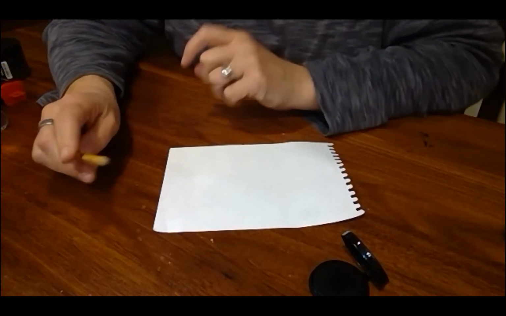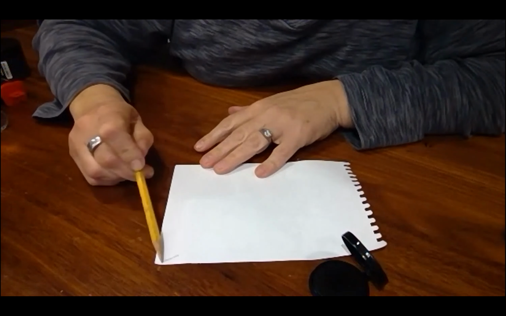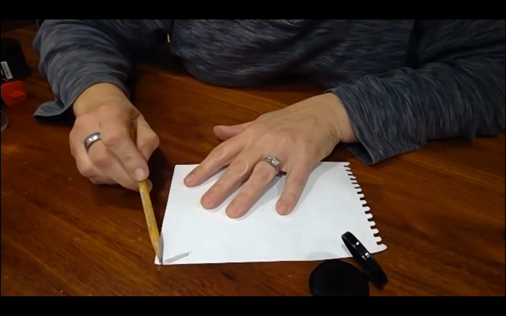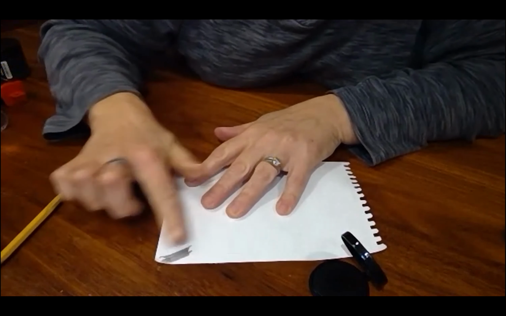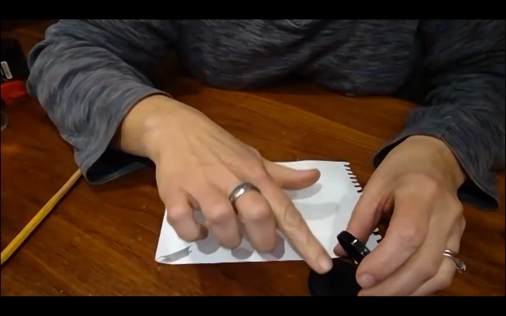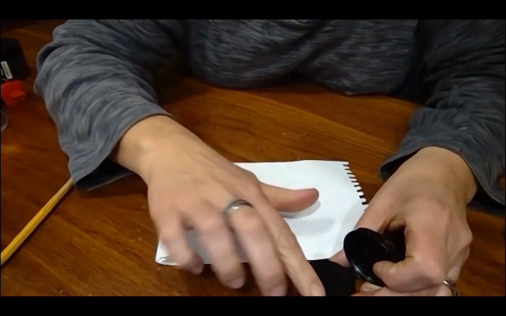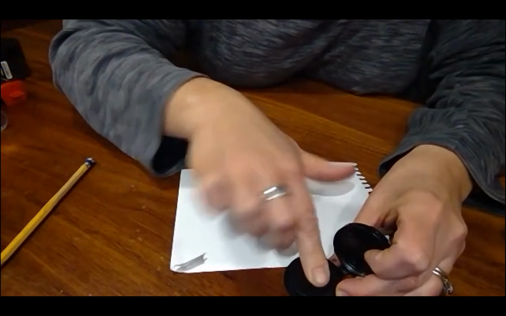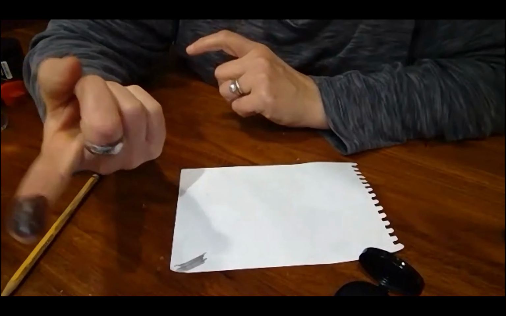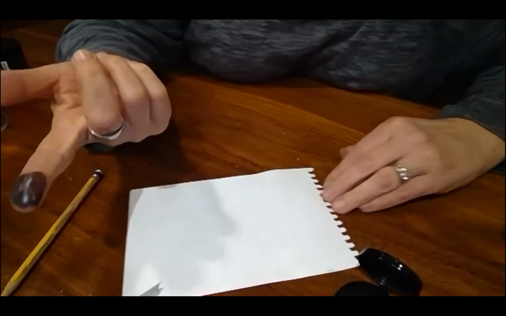Some people found that they could actually use pencil graphite, and so then they would rub their finger around in that. But whatever kind of medium you have for your finger to get your print, roll your finger around in it. Okay, it's nice and messy.